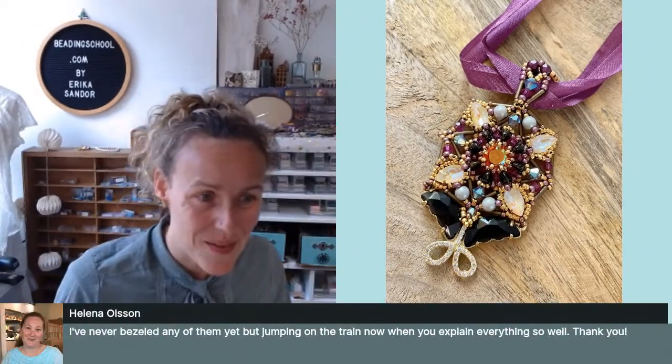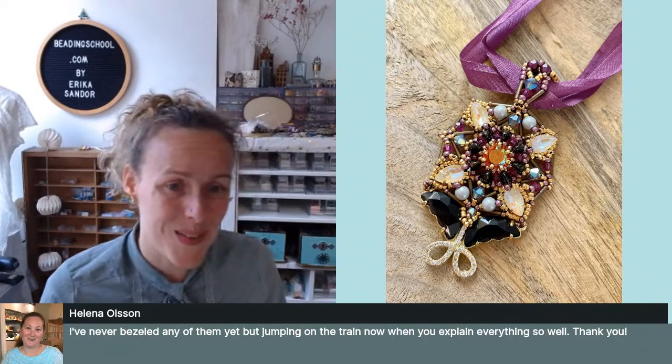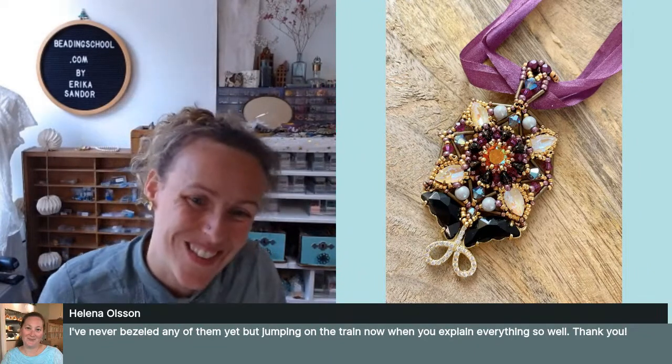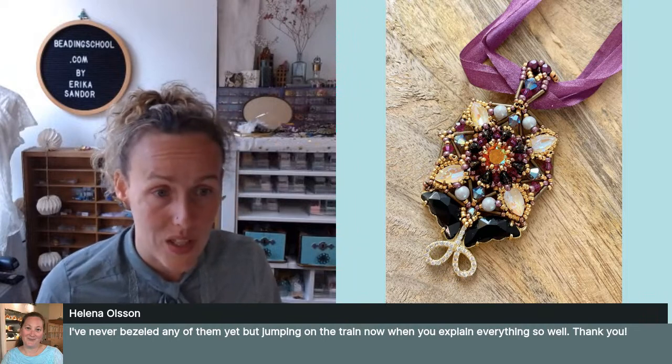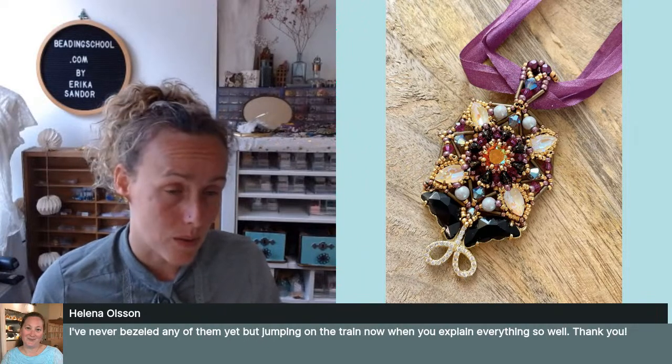Catherine is for seed beads. Helena says, I have never bezeled any of them yet, but jumping on the train now, how you explain everything so well, thank you. Helena, I'm really happy that this helps, and I'm sure that you will get comfortable with them soon. Make sure to check out the gift tutorials for peyote and also for square stitch in the beading school bead shop. For both of them, you can also find video tutorials on the YouTube channel, so you can actually see what's happening.